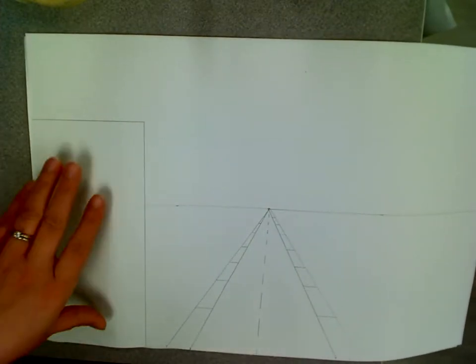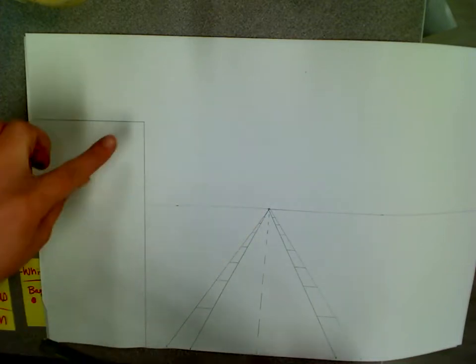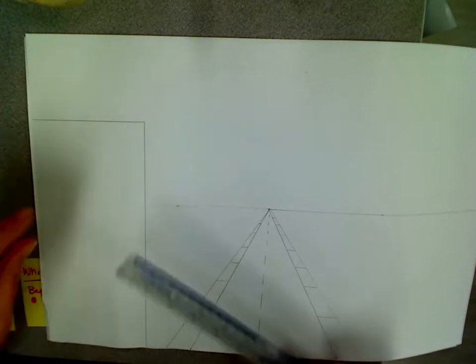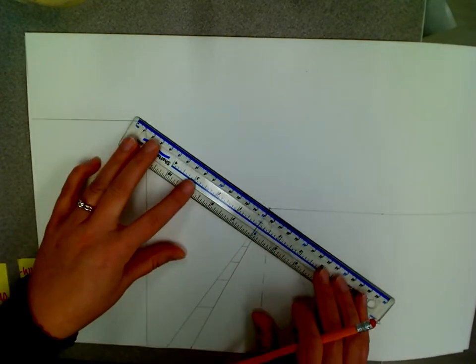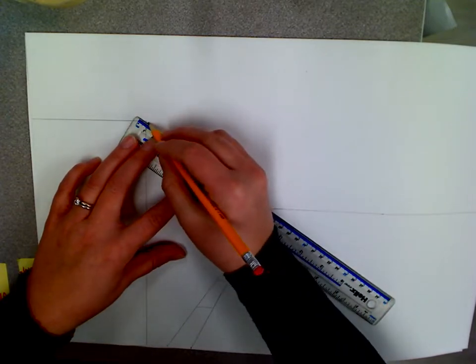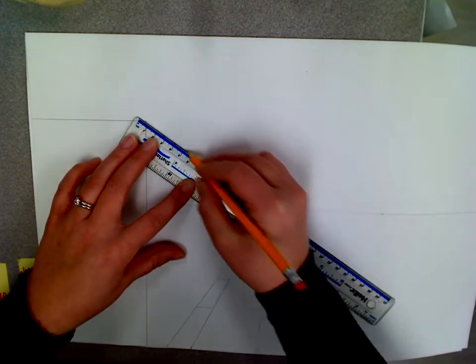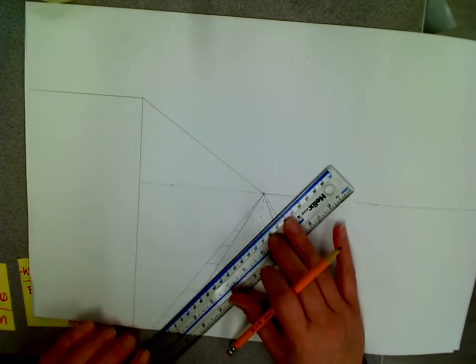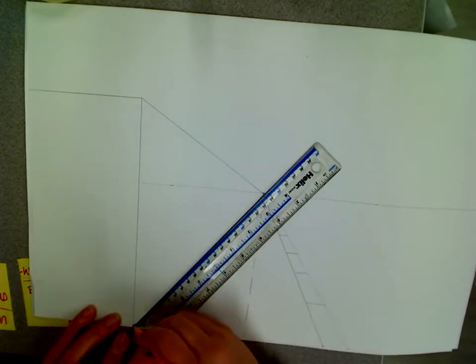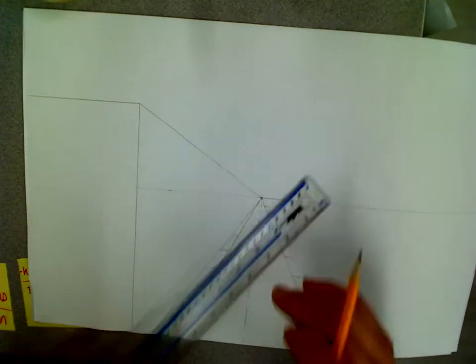I need to make my building go to the vanishing point, so I'm going to line up this corner and this corner with the vanishing point. I'm going to lay it down, and from here to here, I'm going to draw a light line. Same thing down here. I'm going to line up the bottom of my building with the vanishing point.